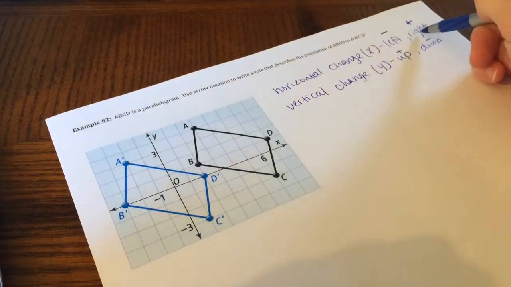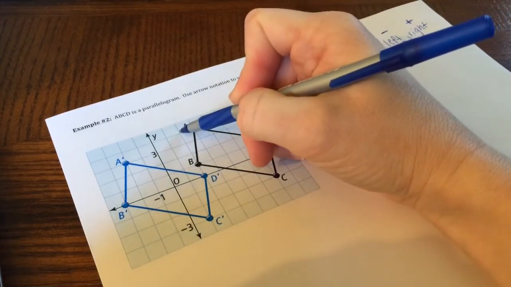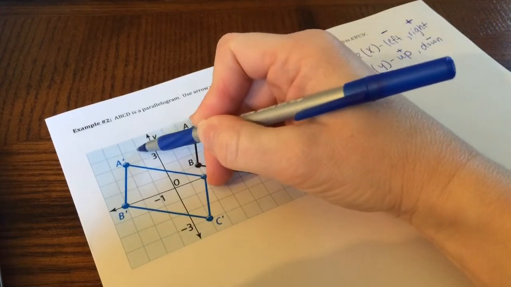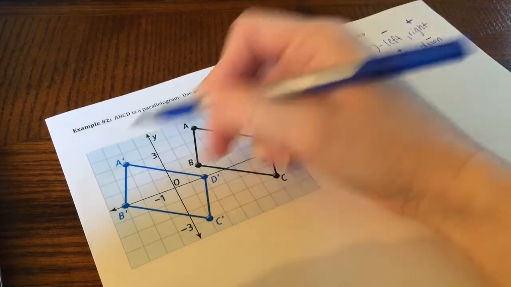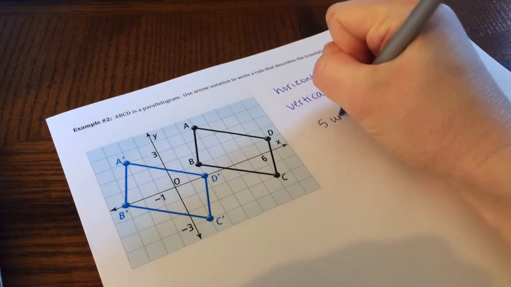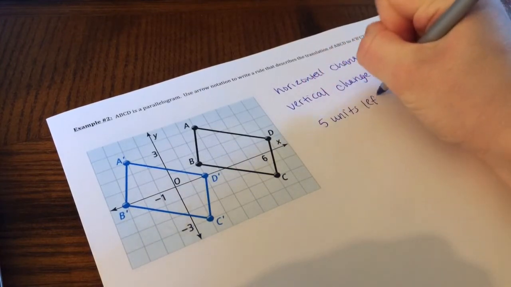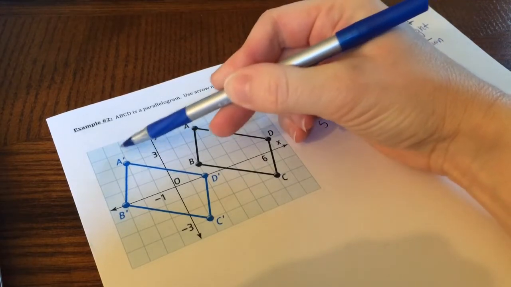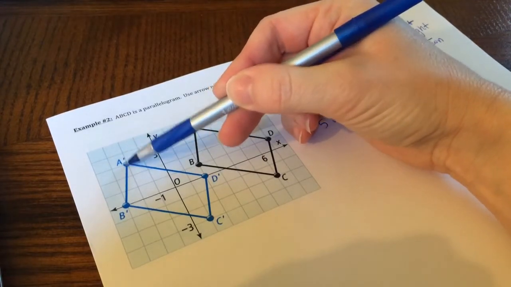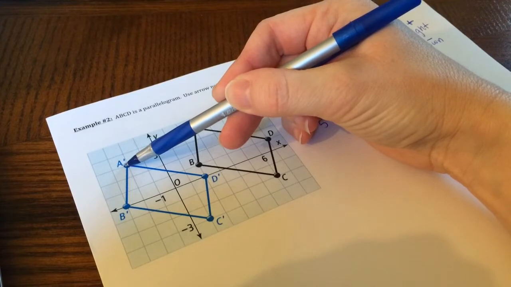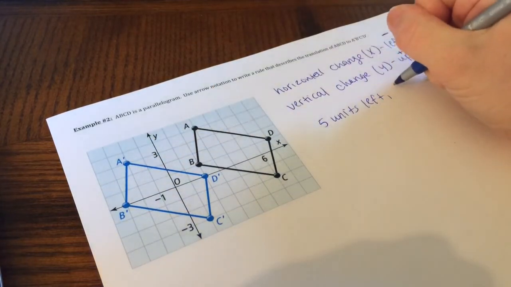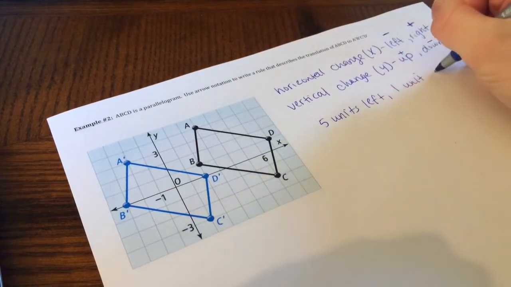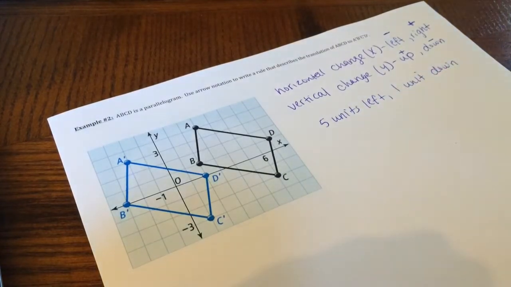Is it going to move left or right? It's going 1, 2, 3, 4, 5 to the left, so it goes 5 units left. Right, so we start here, go 5 units, and then it goes down 1 unit to get to A prime. So 1 unit down.